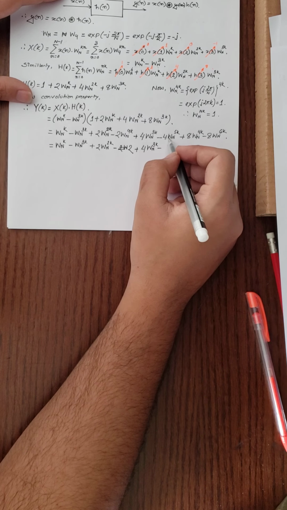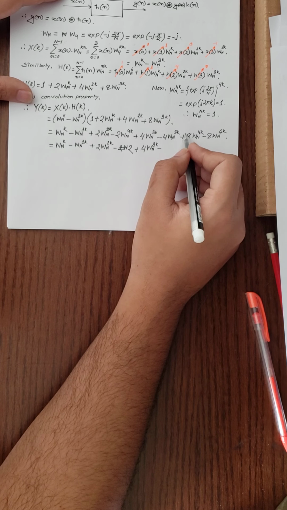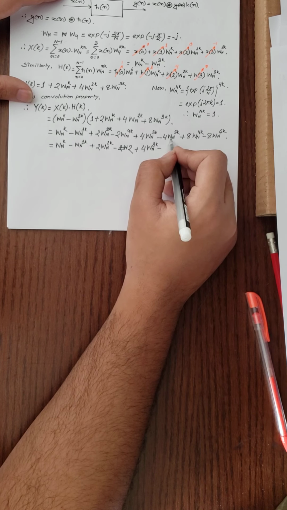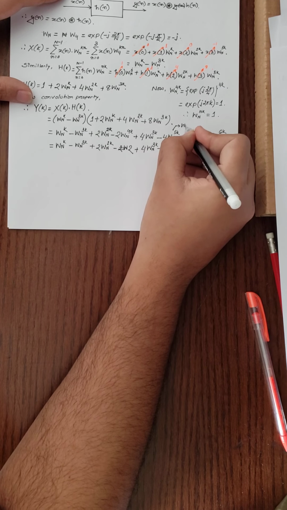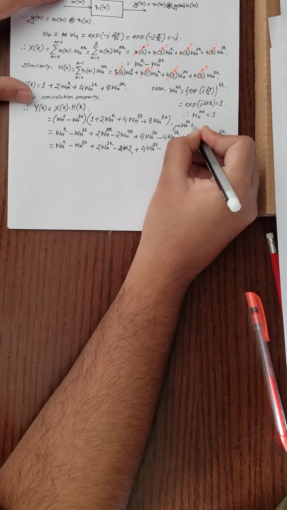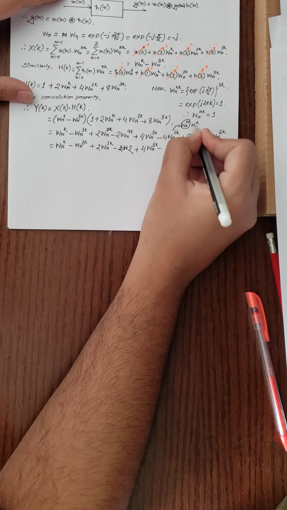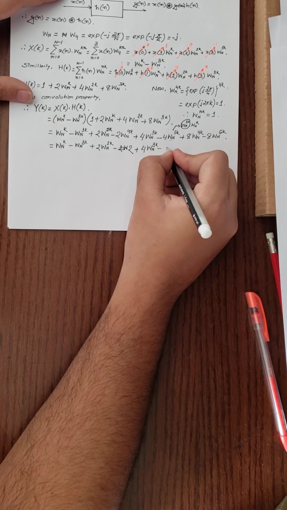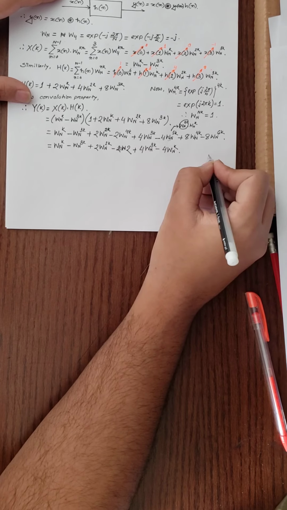This can be written as W_N to the power of 4k times W_N to the power of k. Since W_N to the power of 4k is equal to 1, we can simply write it to be W_N to the power of k. So 4 W_N to the power of k.